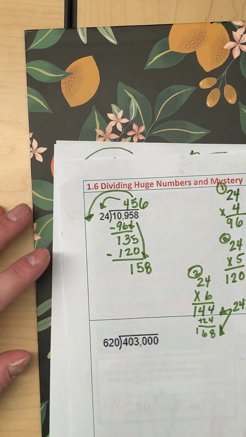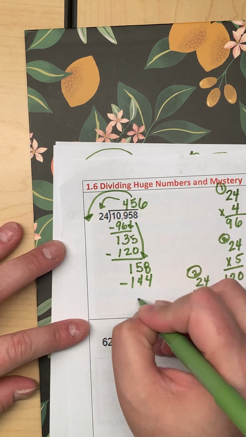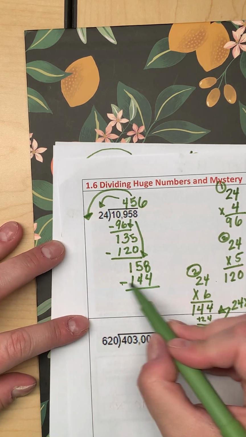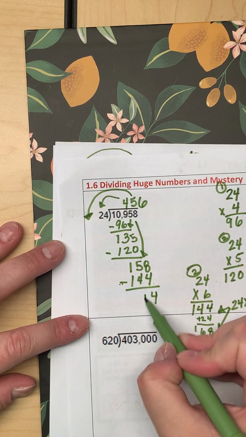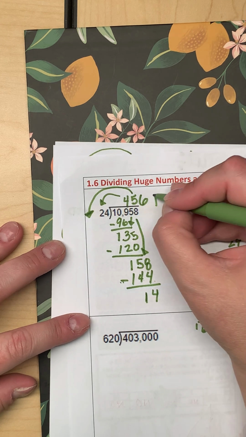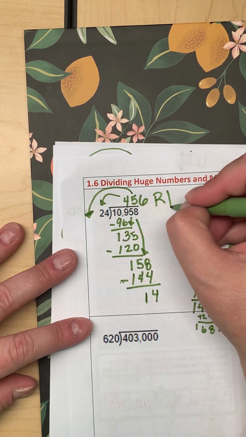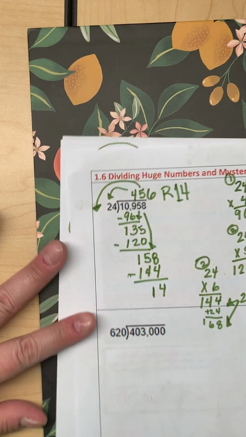So I put the 6 on the top. Then 6 times 24 is 144. And then let's subtract down. 8 minus 4, 4. 5 minus 4, 1. 1 minus 1, 0. All right, so we get 456, remainder 14. All right, let's look at the next one.